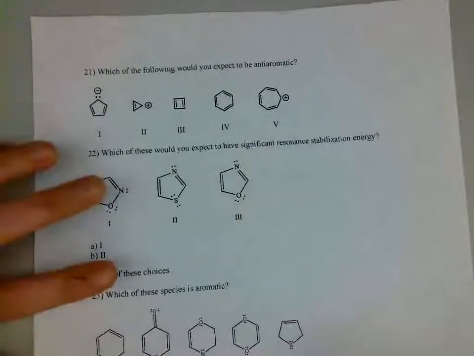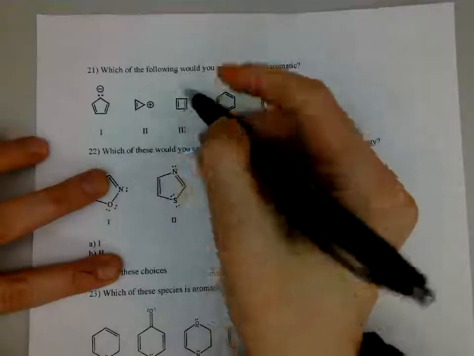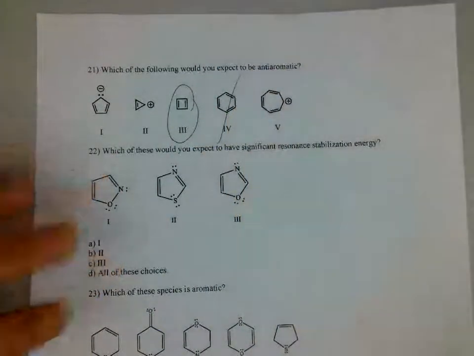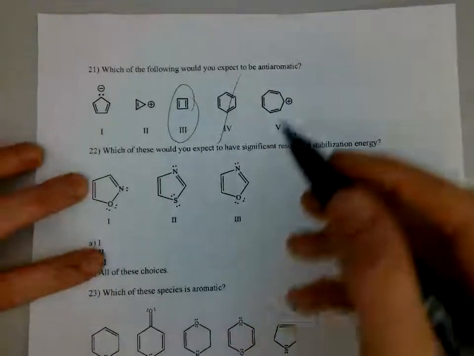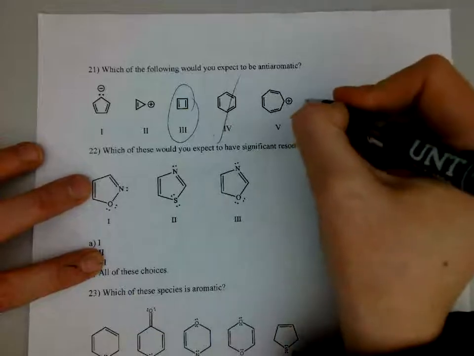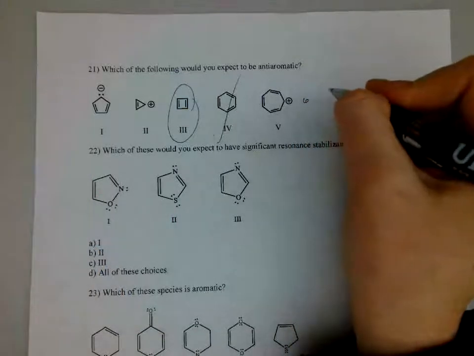Okay, so which of the following would you expect to be anti-aromatic? Well, we've seen cyclobutadiene a lot, so that one's going to be anti-aromatic. We know benzene's aromatic, so that's not going to be anti-aromatic. Let's see, 2, 4, 6, unbroken chain of pi electrons. 6 is 4n plus 2 pi.